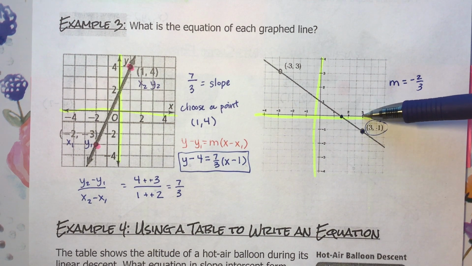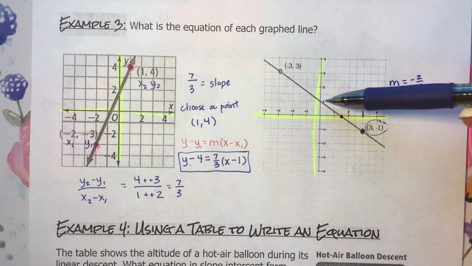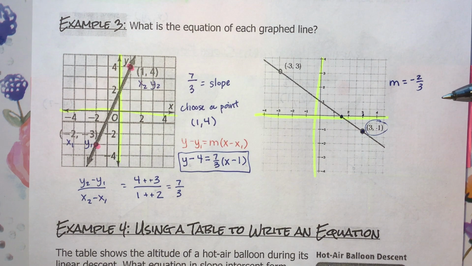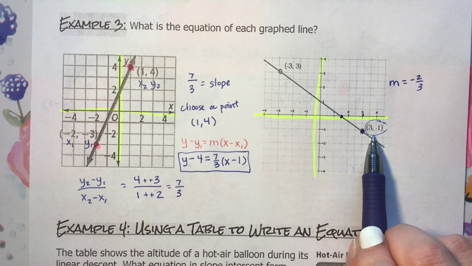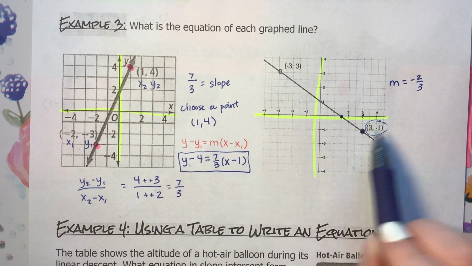If I go 1, 2, 1, 2, 3, yeah, it's fine. So we can leave it like this. Okay, so anyways, I have 3, -1. Let's plug this into my formula.